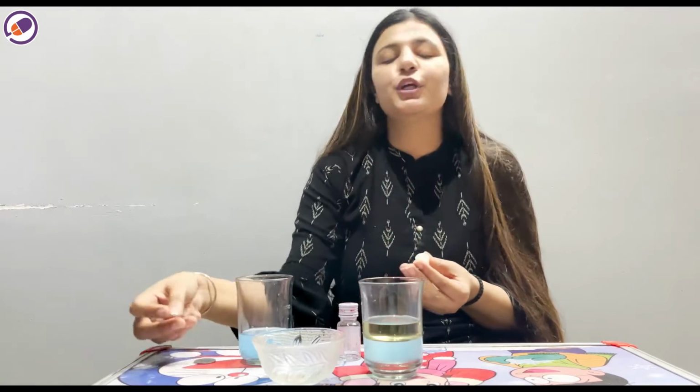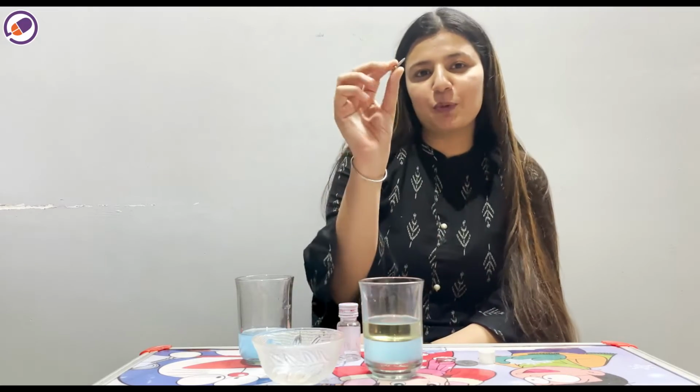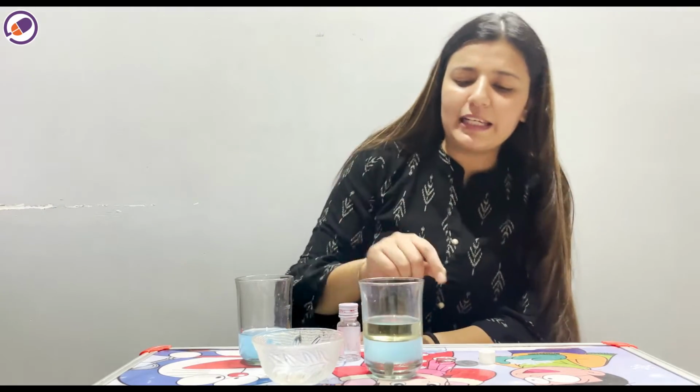Now, to understand more about the density of these liquids, I have a few more things here which I am going to put in this glass one by one, and let's see in which layer these things will stop. So first I'm going to take an iron nail and I'll put it in the glass. If you see, the iron nail will quickly go to the bottom of the glass and we get to hear that striking sound also. So the iron nail goes deep down in the glass and settles at the bottom because it is a denser object.